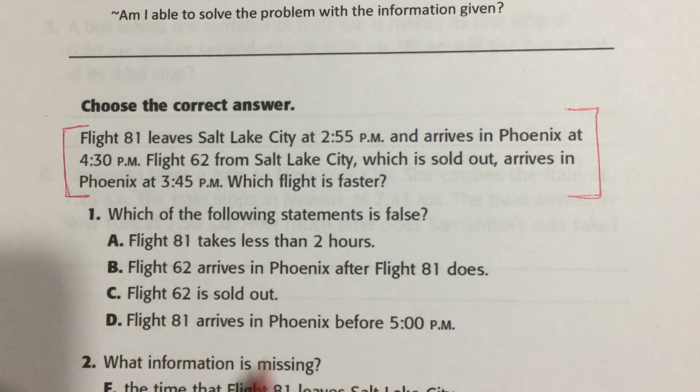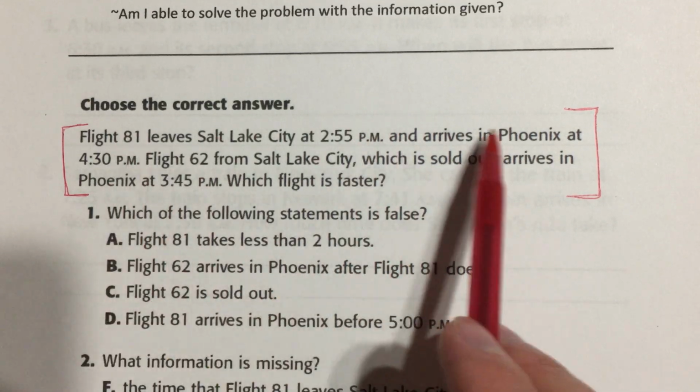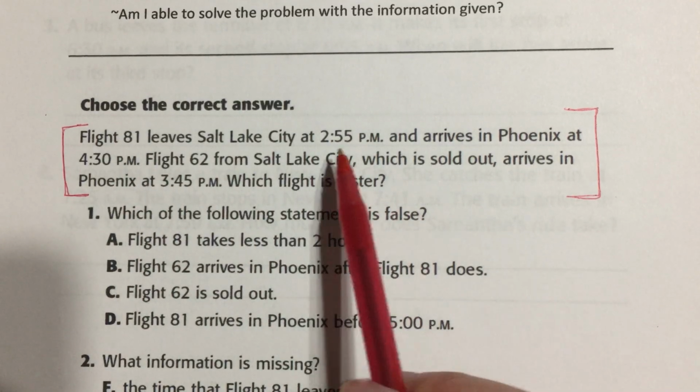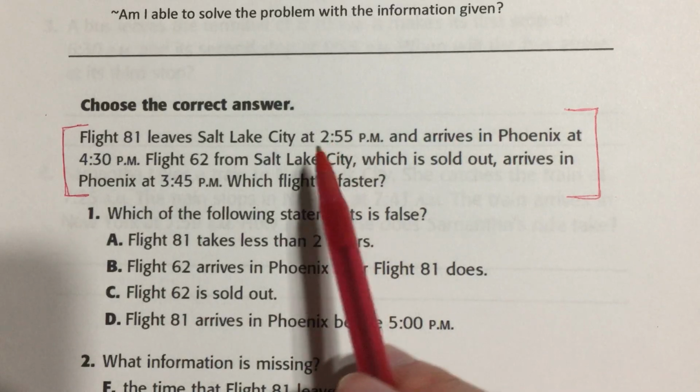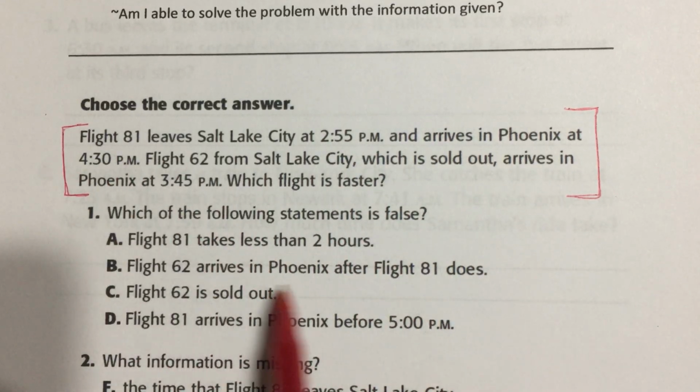Which of the following statements is false? Let's figure that one out. Statement A. Flight 81 takes less than 2 hours. Well, let's take a look at that. Flight 81 left at 2:55, arrived at 4:30. Well, 1 hour would be 3:55. 2 hours would be 4:55. Well, it sounds like it did take less than 2 hours, so we know it's not A.